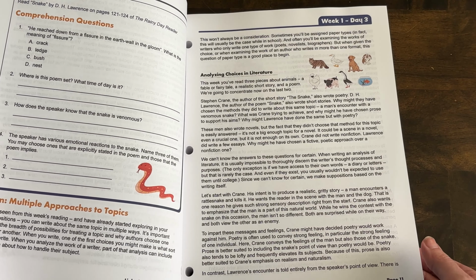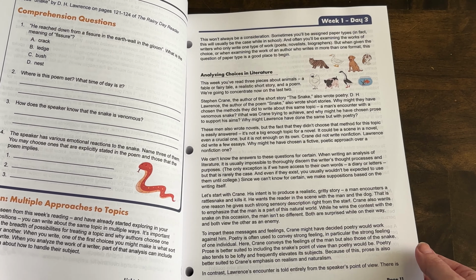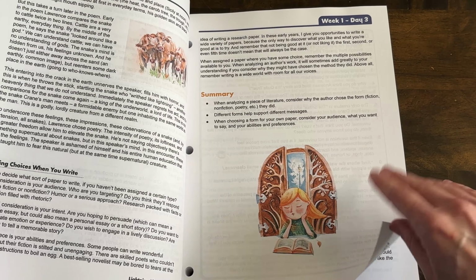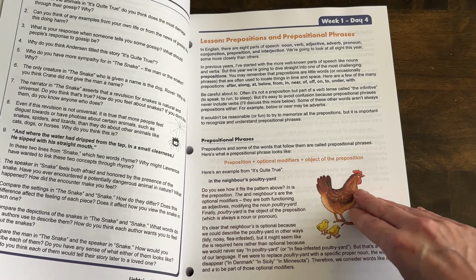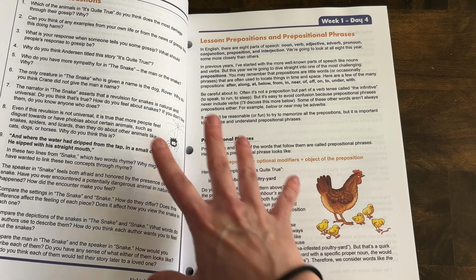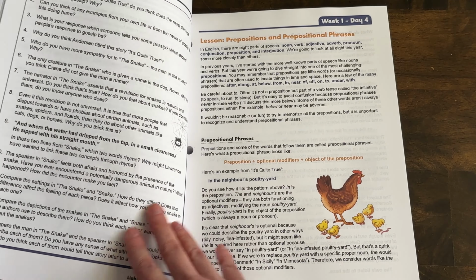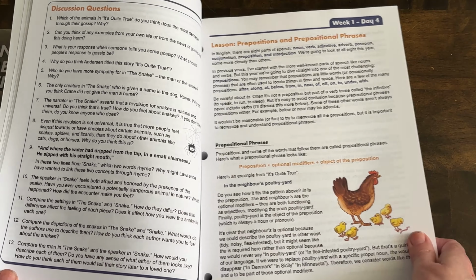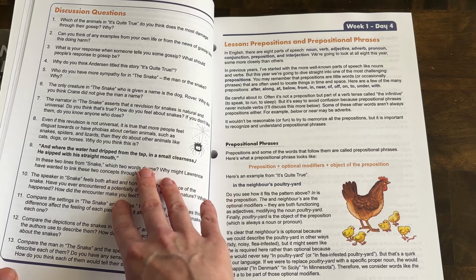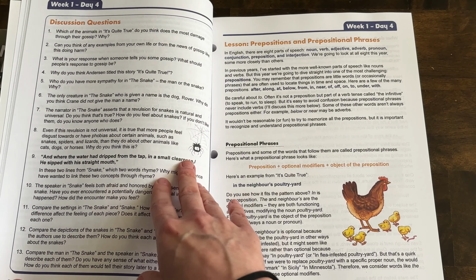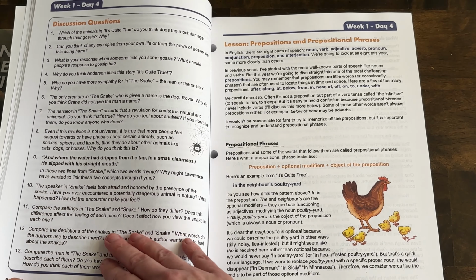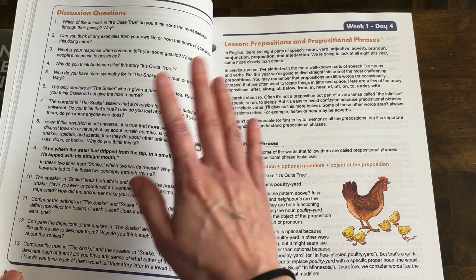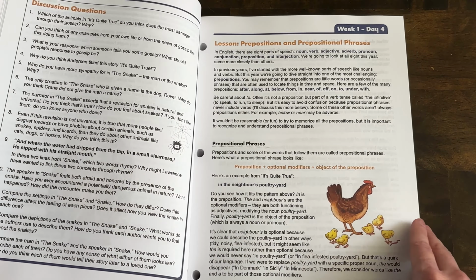Day 3, another short story, some questions, and then the lesson. That's pretty much the flow throughout the whole book. At the end of the unit, which would be day 4, you would have some more discussion questions that you could do. With these, you're actually going to be discussing them with your child. You could also use any of these for a writing prompt if you want them to respond in written form. That would be a really good way to do it.